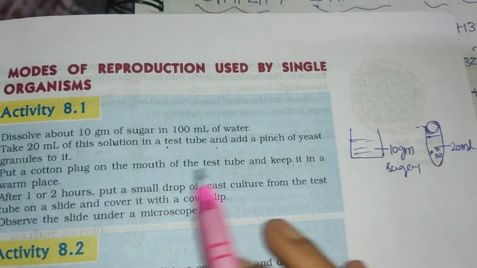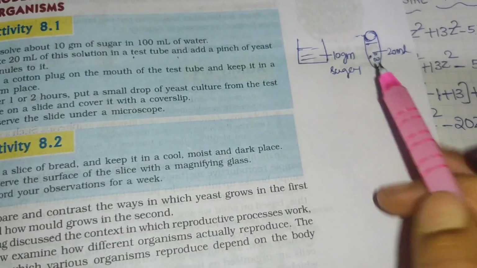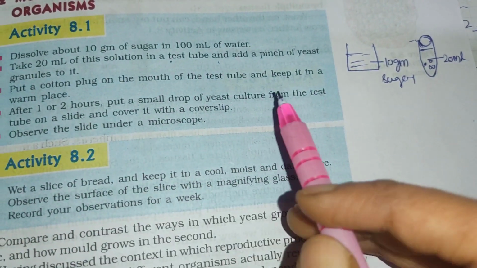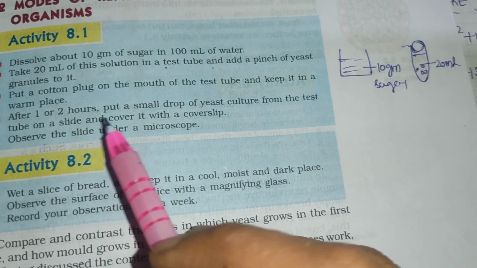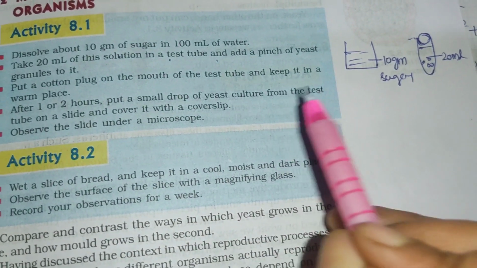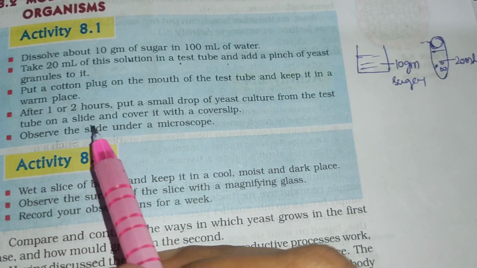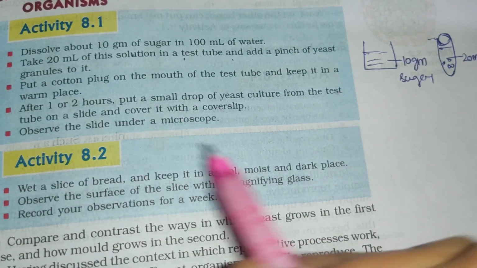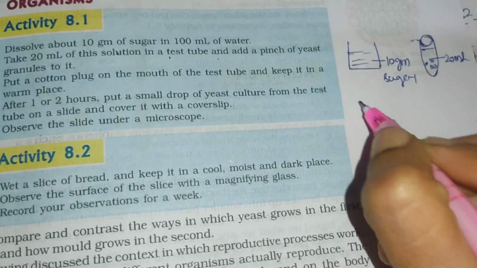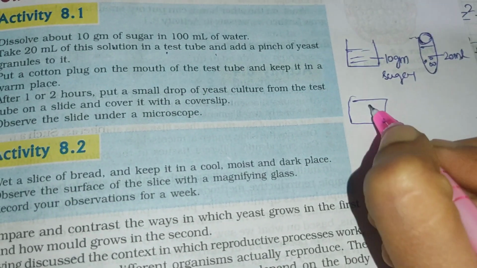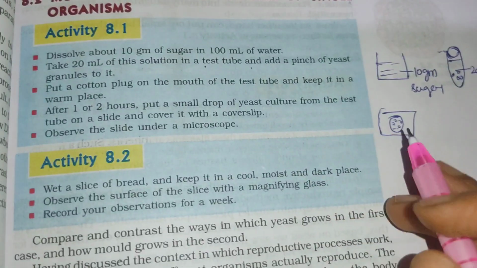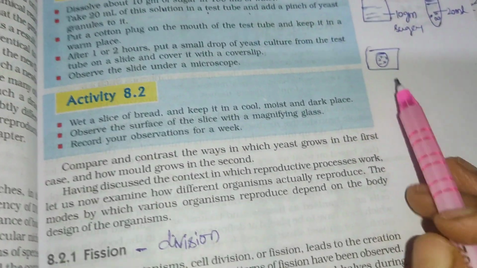Cover it with a cotton plug in the test tube and keep it in a warm place so that it will grow. The yeast will culture after 1 or 2 hours. We will see the yeast culture. Keep it on a slide. Transfer yeast from the test tube onto a slide and cover it with a cover slip, and see under a microscope. We will see the yeast grown.